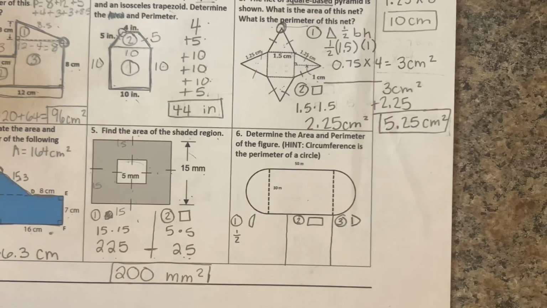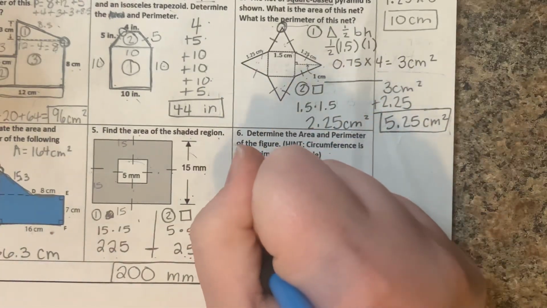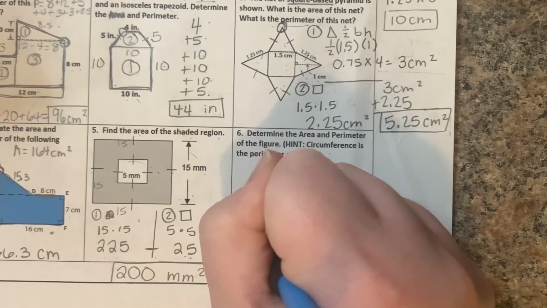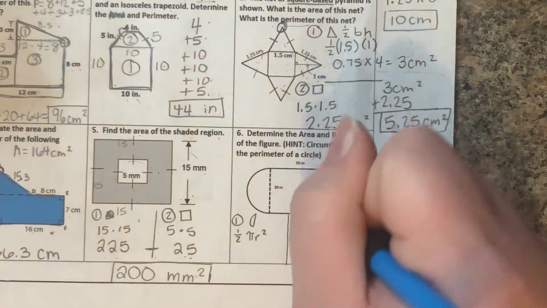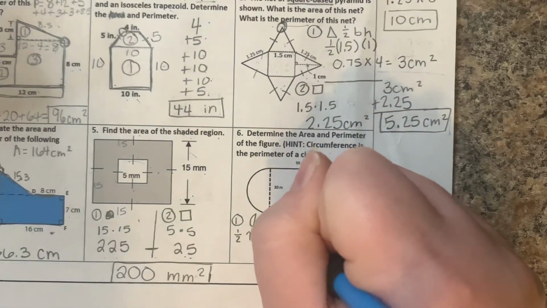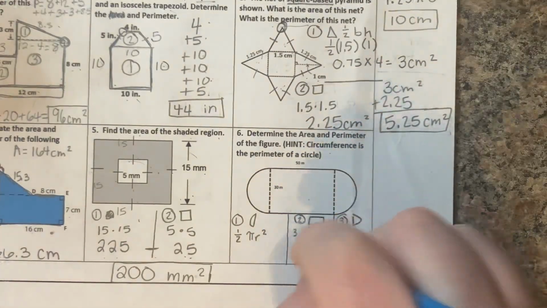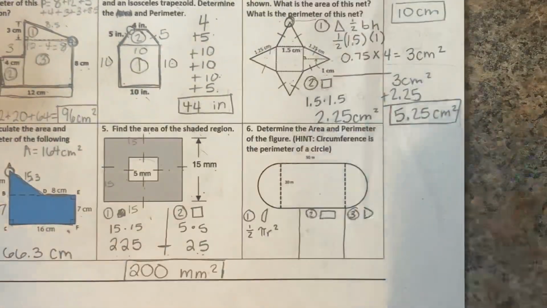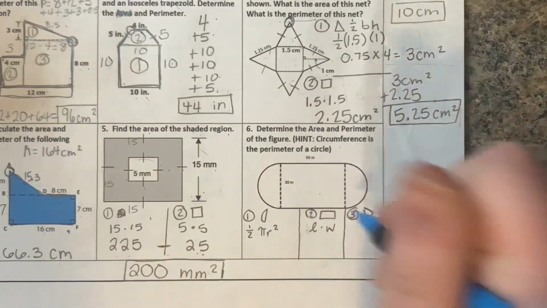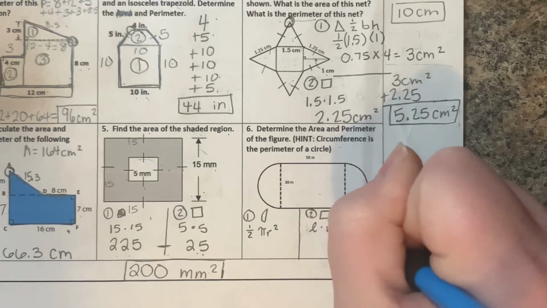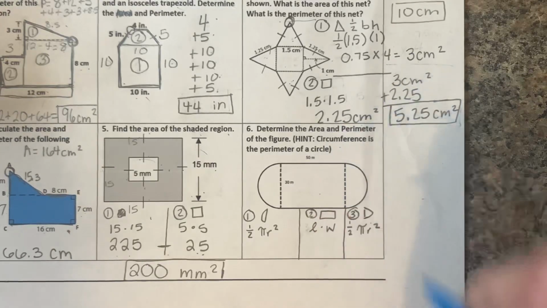So I'm going to do 1/2 of pi times the radius squared. The middle rectangle isn't going to change, so I'm just going to continue to do length times width. Let's write our formula first. Jumping the gun here. Length times width. And then our second half circle, we use the same formula, 1/2 pi r squared.